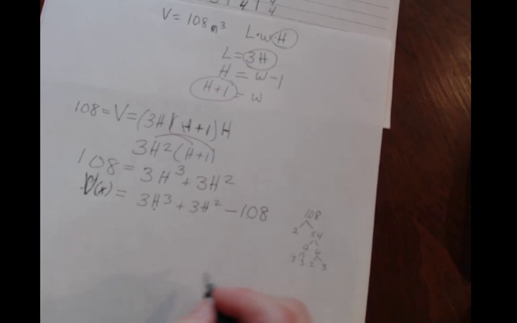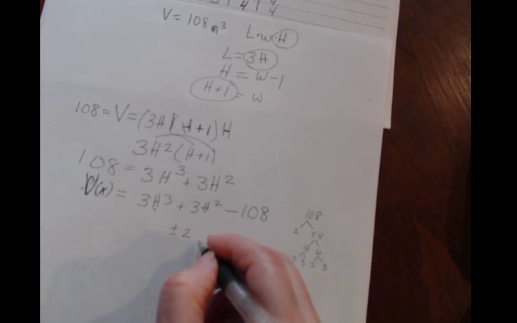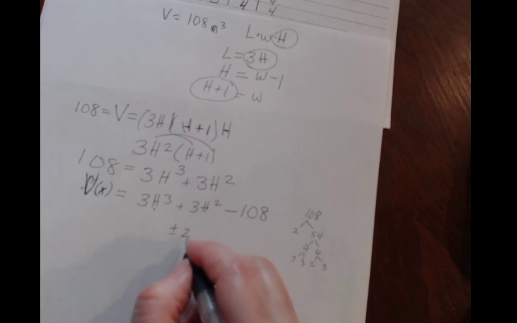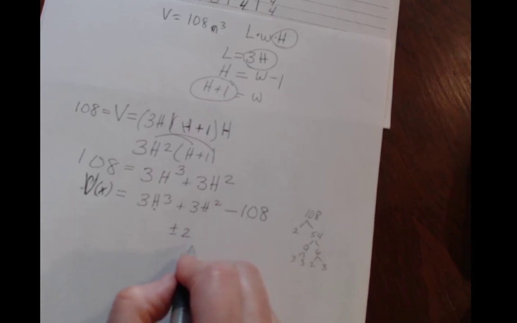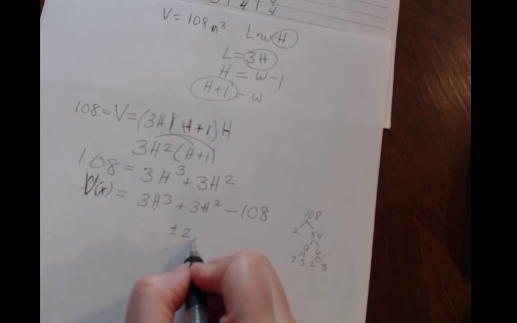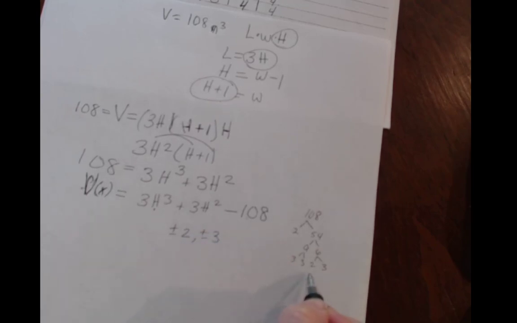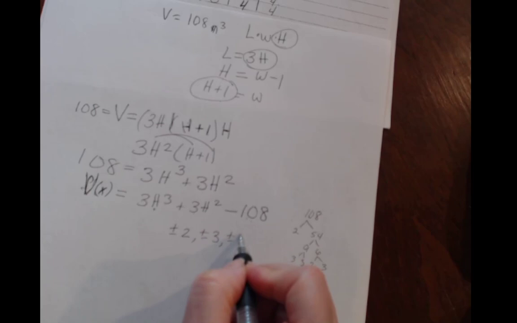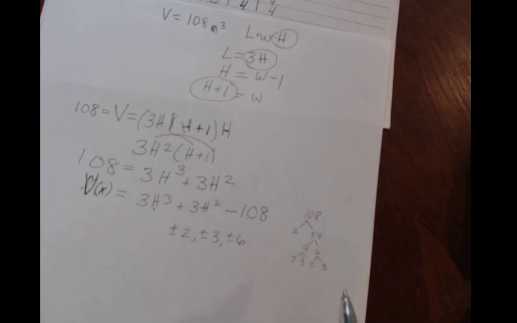So plus or minus 2, plus or minus 3, plus or minus 6, plus or minus 9.